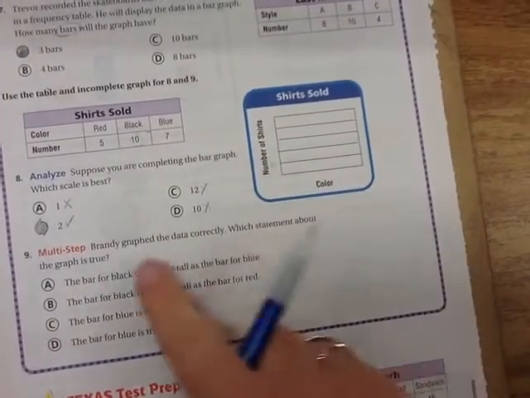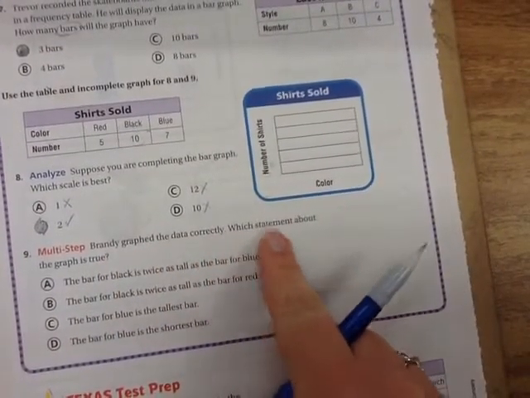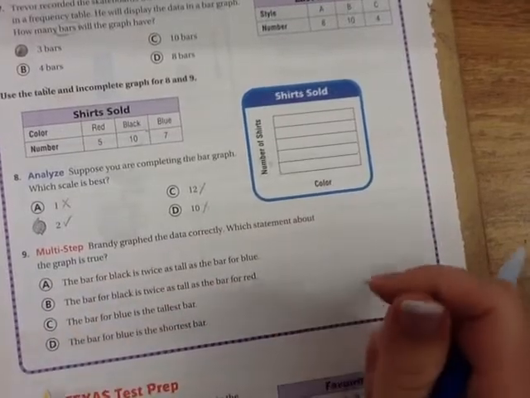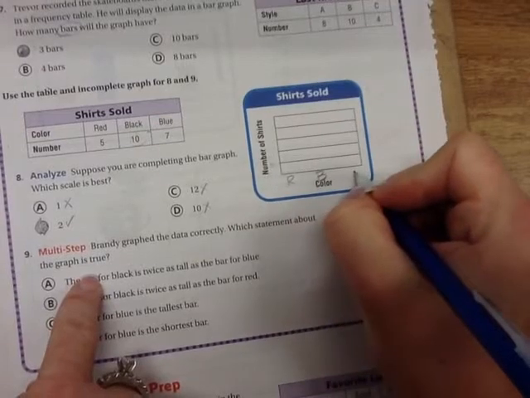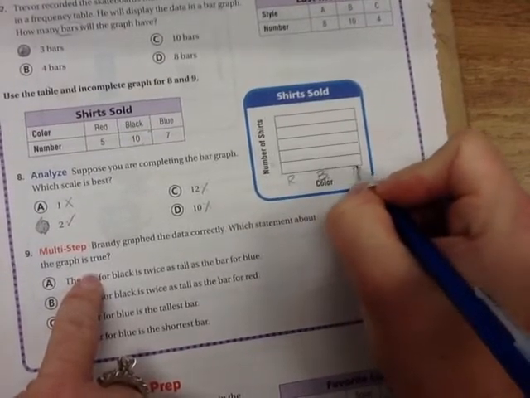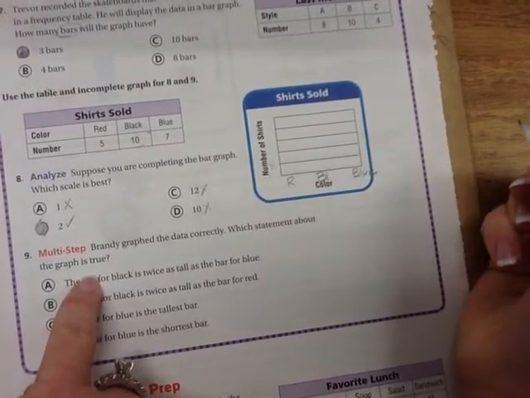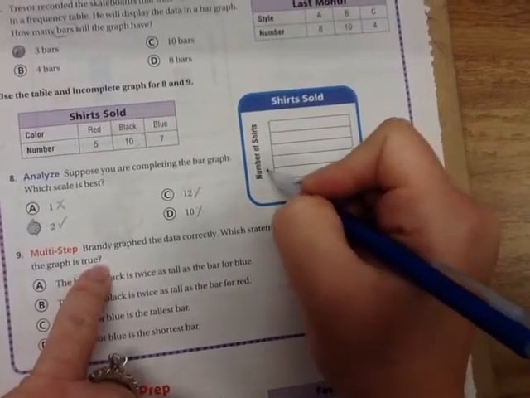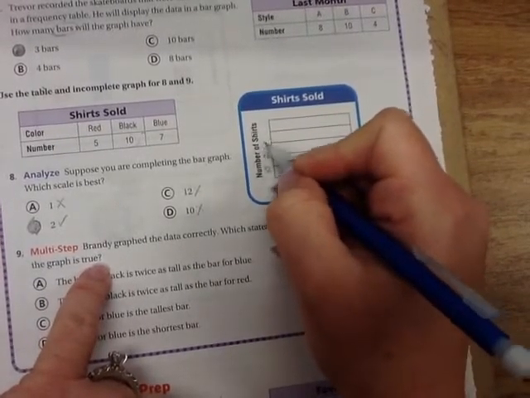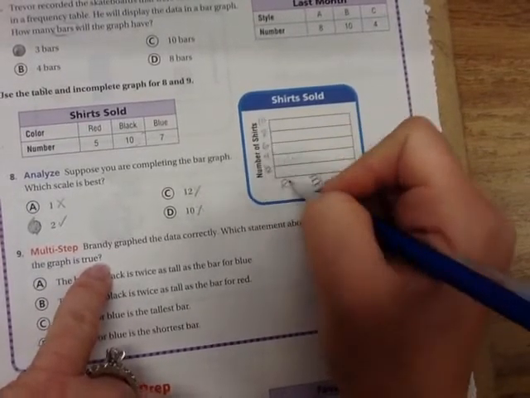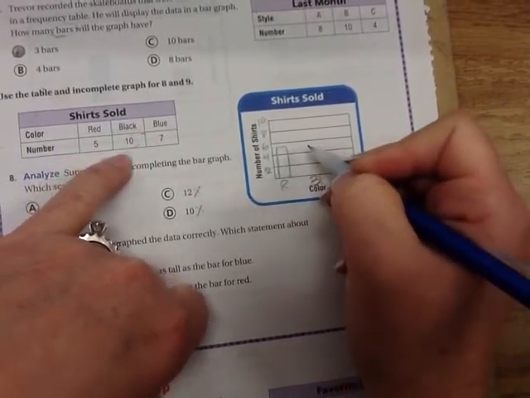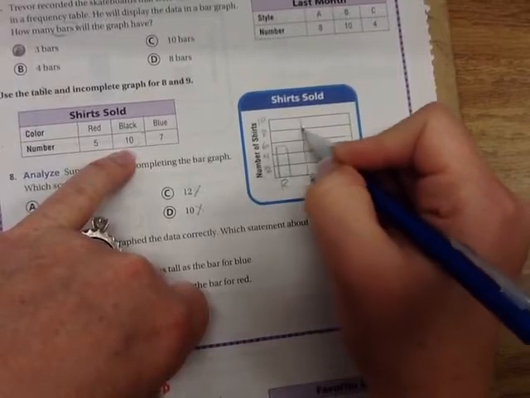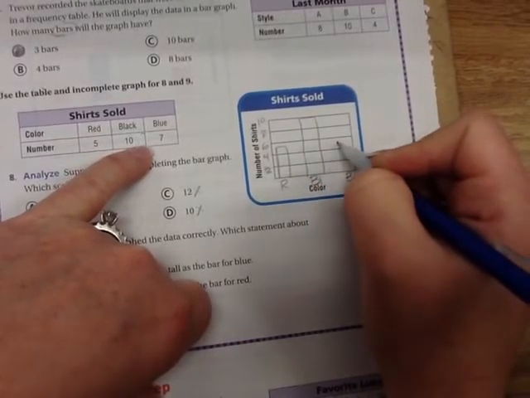So this question is right here. So Brandy graphed the data correctly. Which statement about the graph is true? So I'm going to go ahead and just say red, black, and blue, simply because I want to be able to understand. So this would be 2, 4, 6, 8, and 10. Red is 5, so that's in between 4 and 6. Black is 10, and blue is 7.